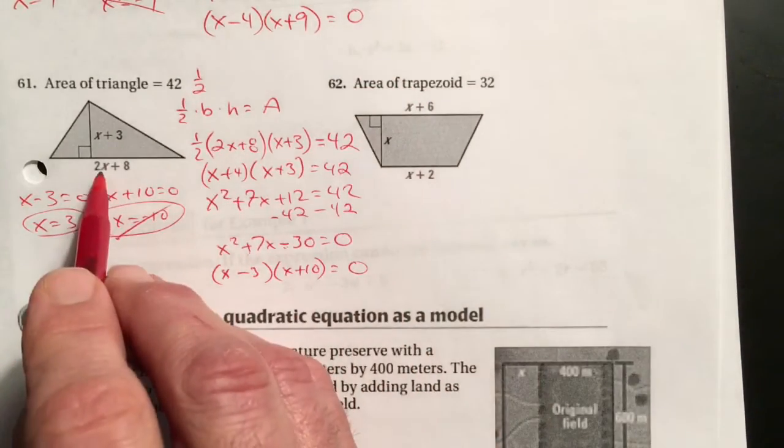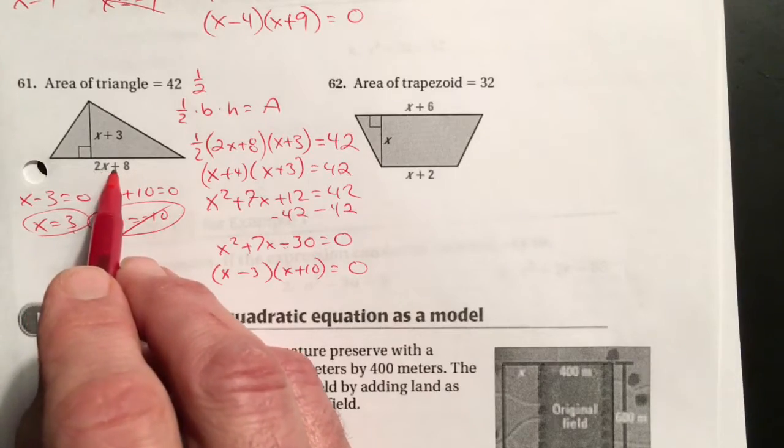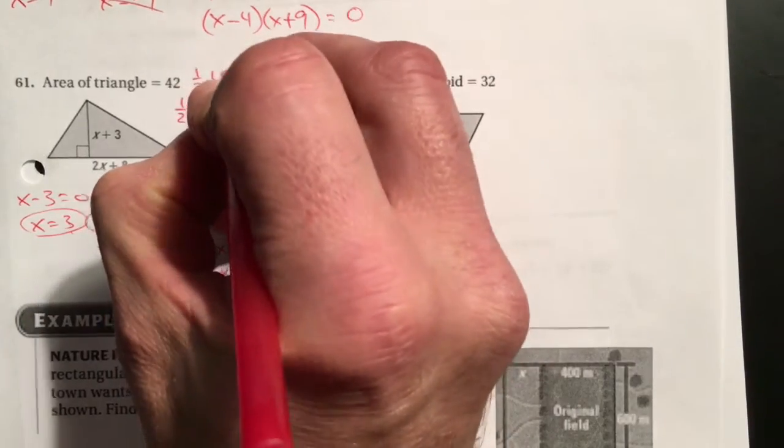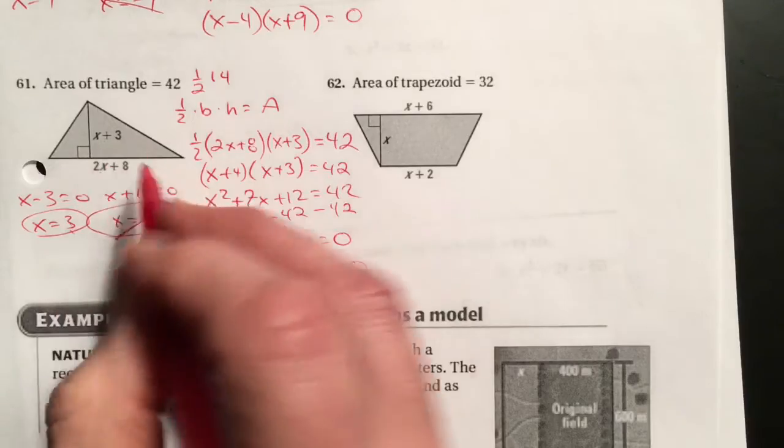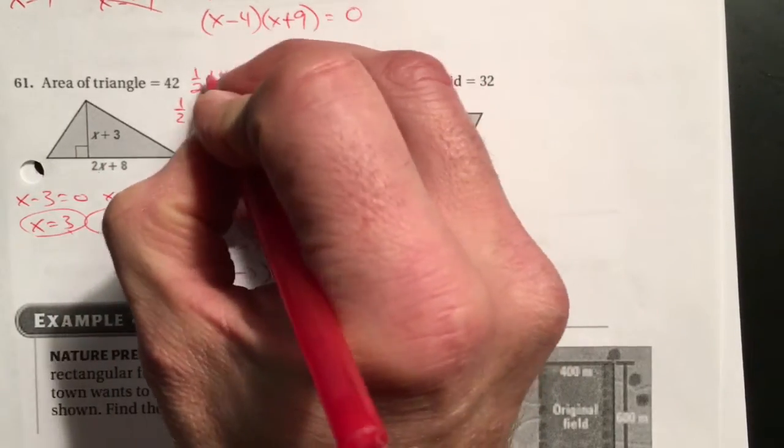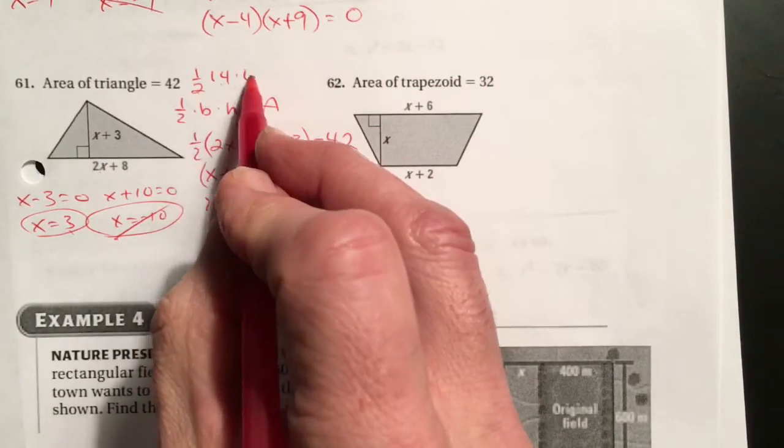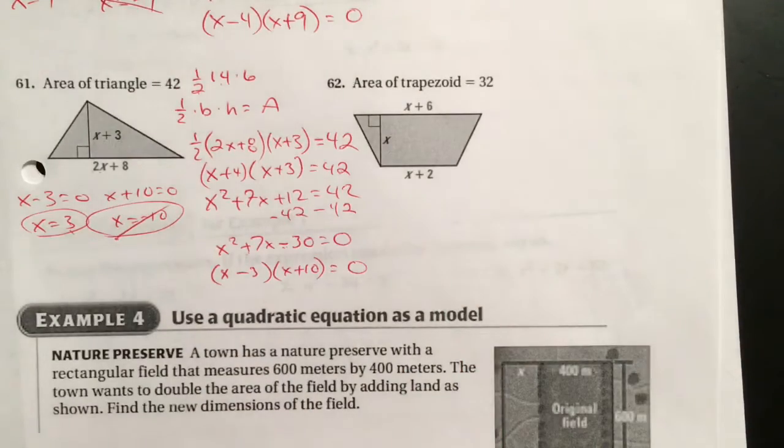Actually, put in the base here. 2 times 3 is 6, plus 8 is 14. And 3 plus 3 is 6. And then half of 14 is 7. 7 times 6 is 42. It works just dandy. One more for us down below.